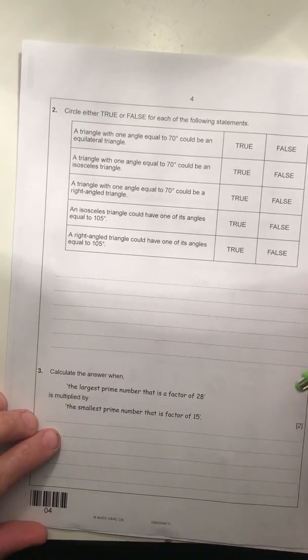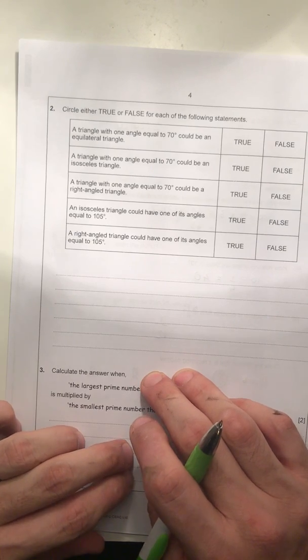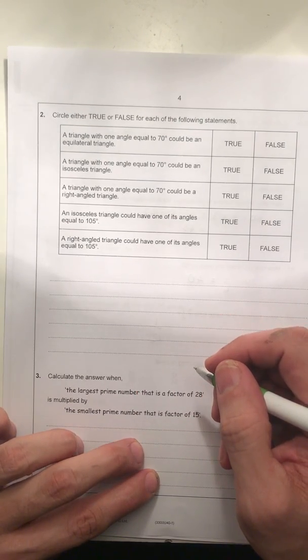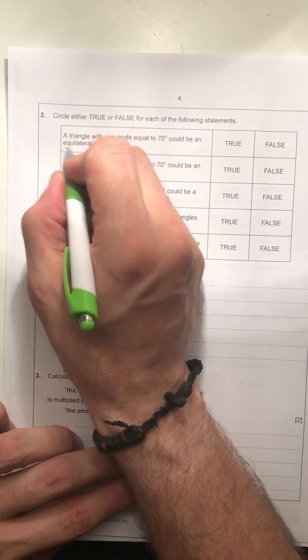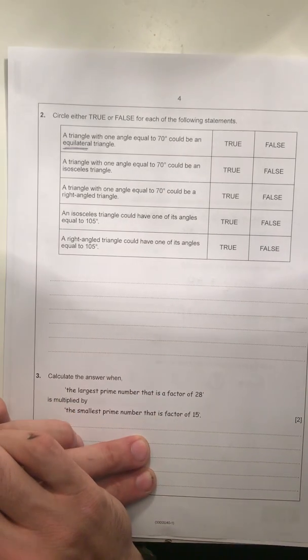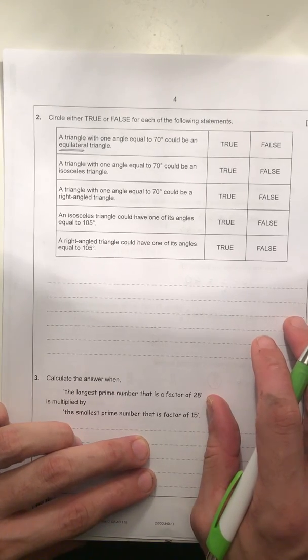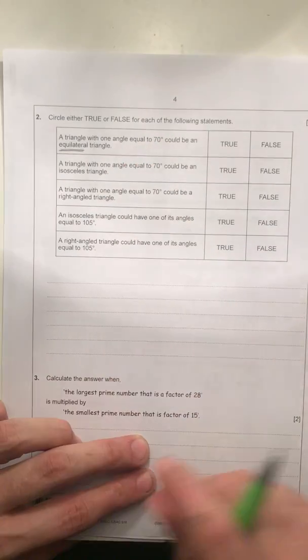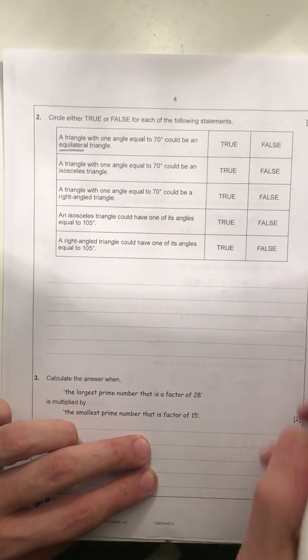Okay, question 2, a true or false question. You have to decide whether the following statements are true or false. First one, a triangle with one angle equal to 70 could be an equilateral triangle. The word equilateral, the word equi, means that you've got equal sides and equal angles. Angles in a triangle add up to 180, so the angles in an equilateral triangle would all be 60 degrees each, because 180 divided by 3 is 60. So that one is false.